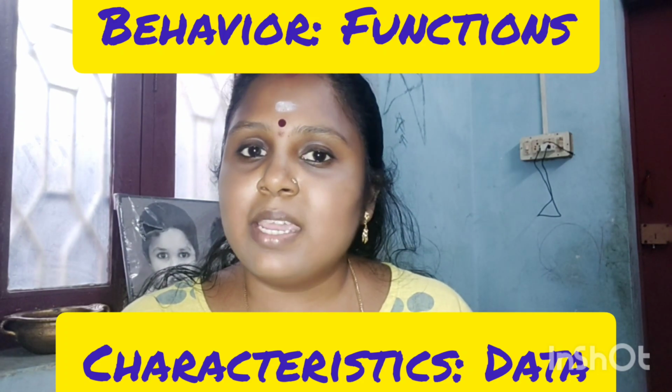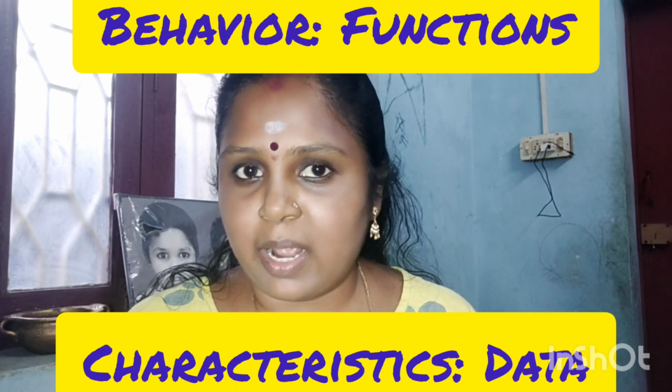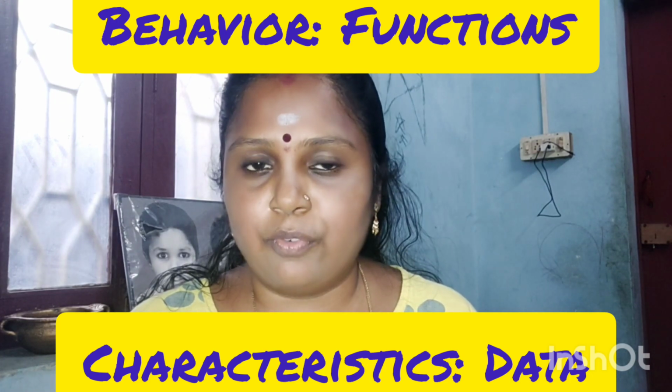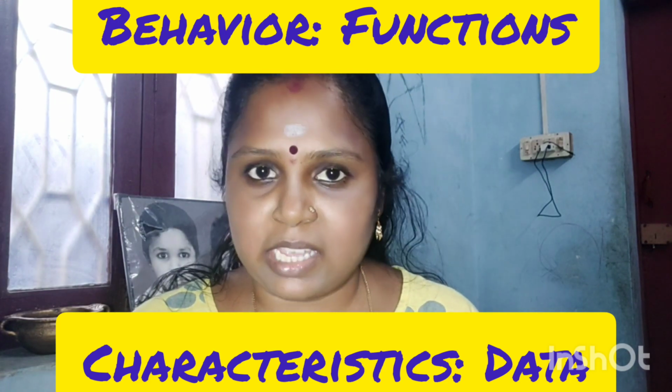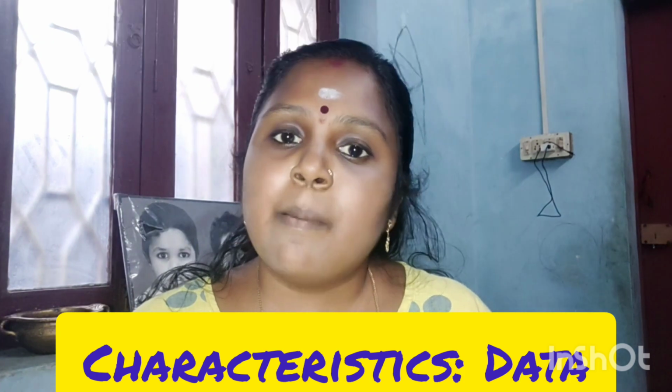So, Java is an object-oriented programming language which consists of data members, that is characteristics, as well as member functions, and that is said to be behavior.